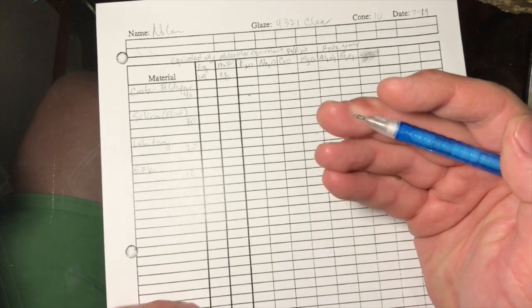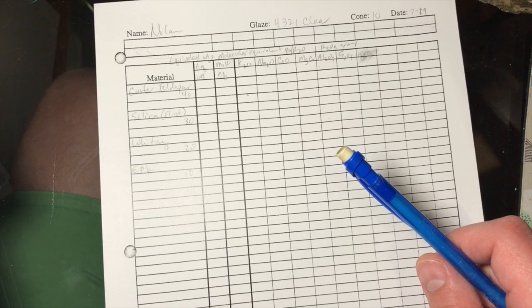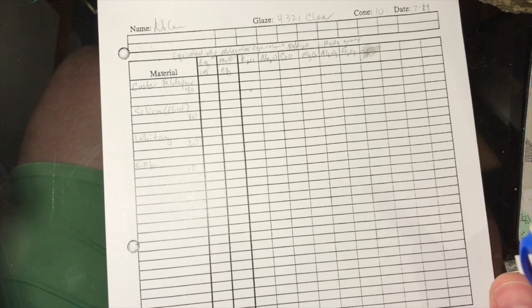Make sure you have a pencil with a decent eraser to start out with here. I don't think I have an eraser on anything here. They're all kind of crappy erasers.